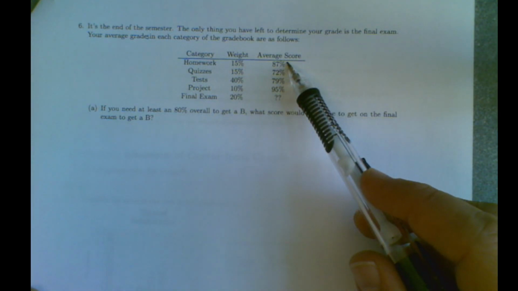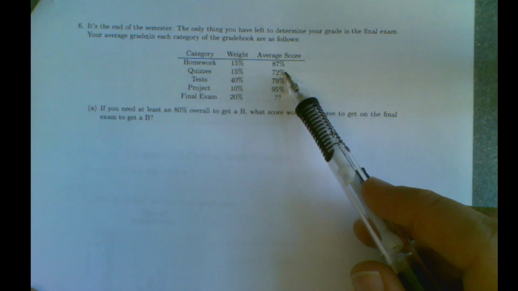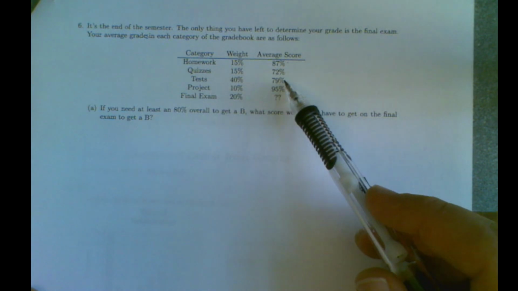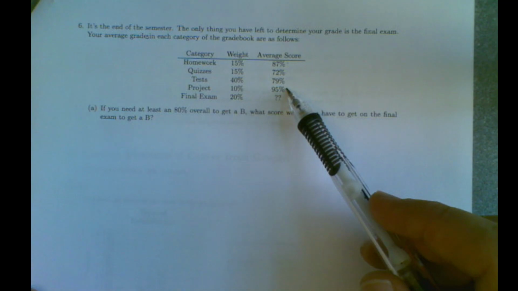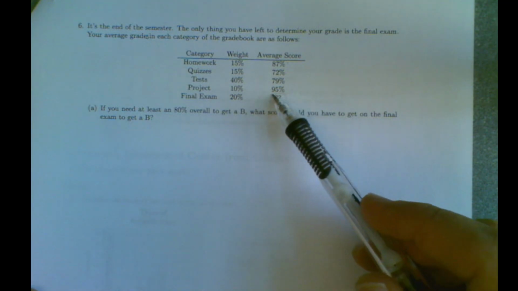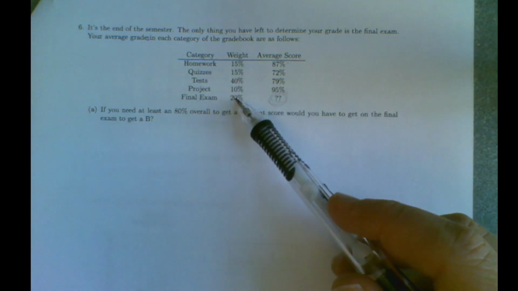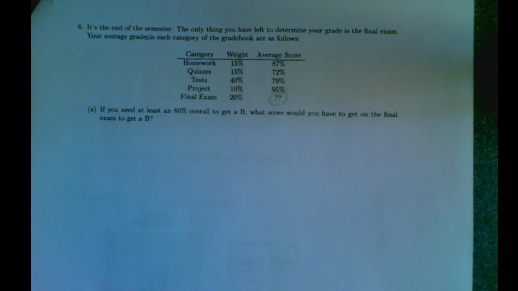On average, you've got an 87% on the homework, a 72% on the quizzes, a 79% on the tests, and you got a 95% on your project. The only thing you have left to determine your grade is the final exam. But these are the weights for those things. Part A says, if you need at least an 80% overall to get a B, what score would you have to get on the final exam to get a B?